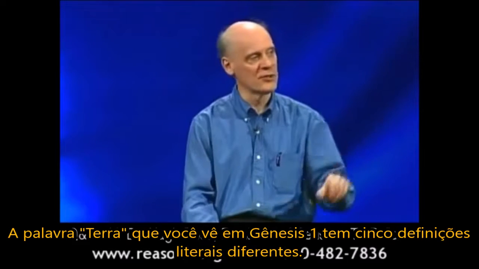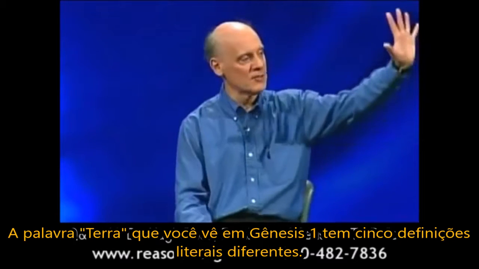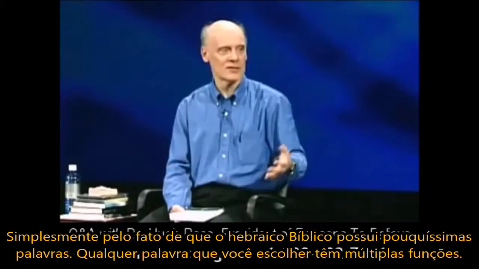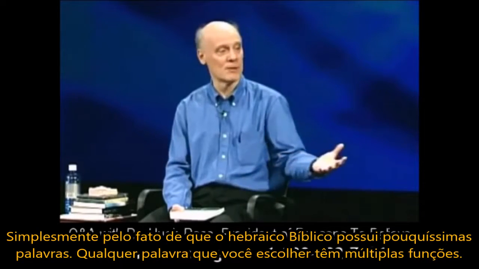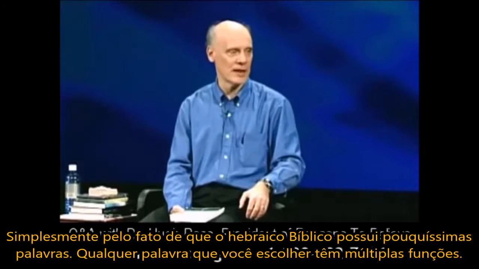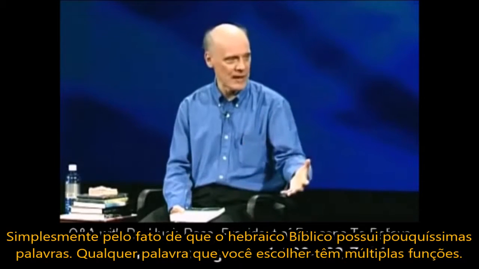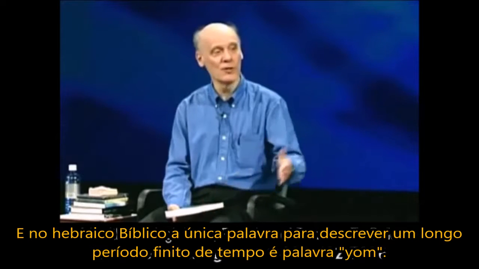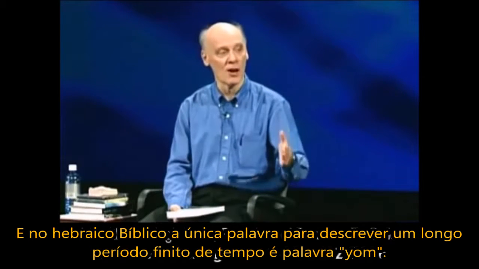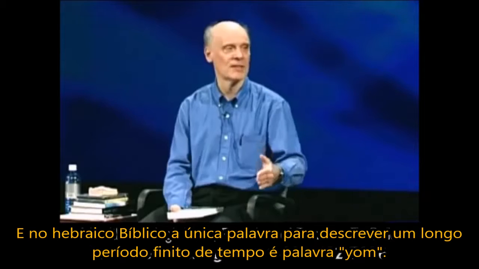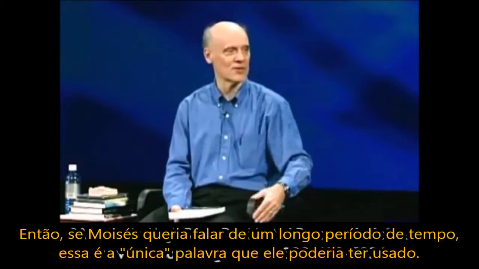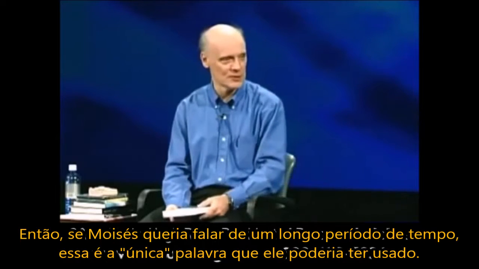The word earth that you see in Genesis 1 has 5 different literal definitions. The word heaven has 3 different literal definitions. And it's simply the result of the fact that in biblical Hebrew, there are very few nouns. So whatever nouns you have, they have to do multiple duty. And in biblical Hebrew, the only word you have to describe a long, finite period of time is that word yom. So if Moses wanted to describe a long period of time, it's the only word he could have used.